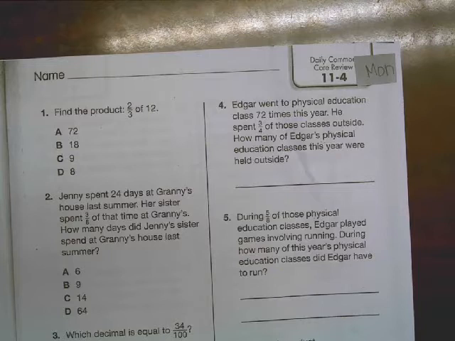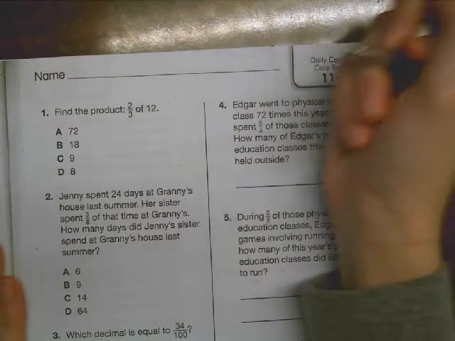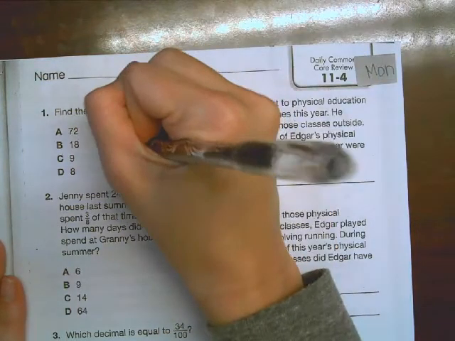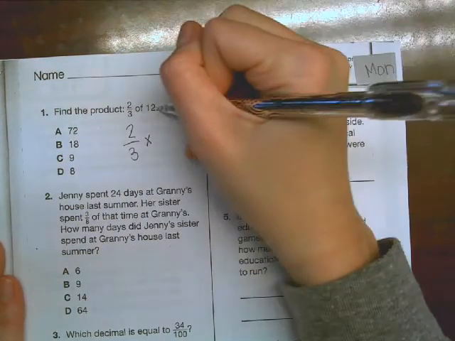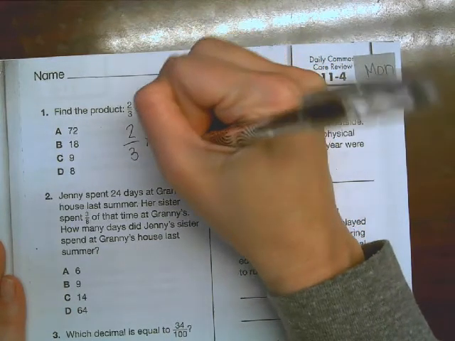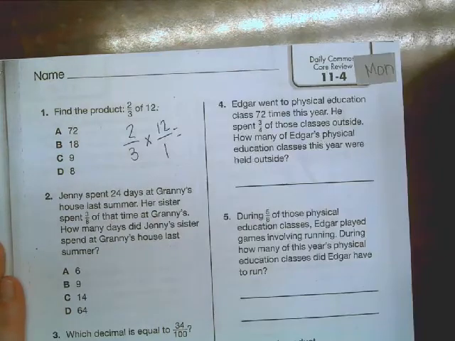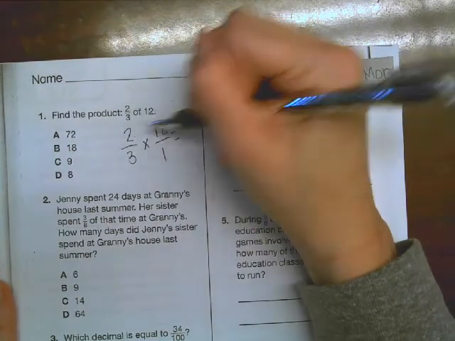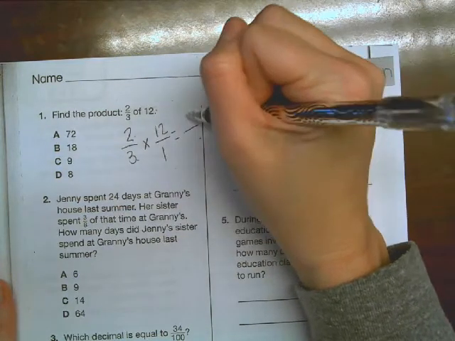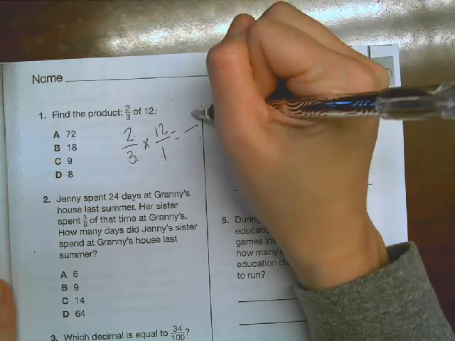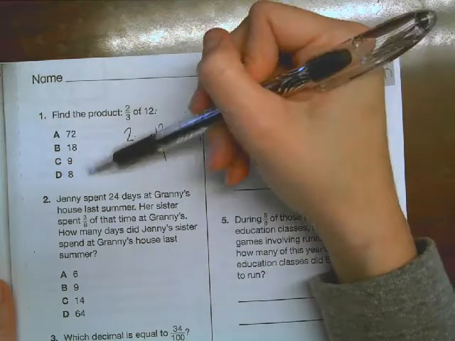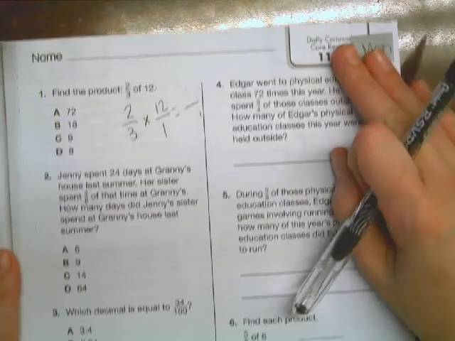Question number 1, find the product of two-thirds of 12. So remember that of means to multiply, and anytime you try to multiply a whole number by a fraction, you want to put a 1 as the denominator. Now, all you have to do is multiply your numerators, multiply your denominators. Then, once you get your improper fraction, you're going to divide, and that will help you to get your answer to number 1.